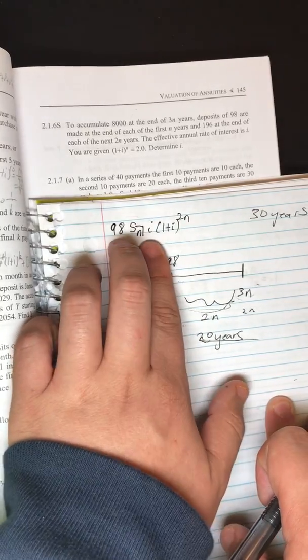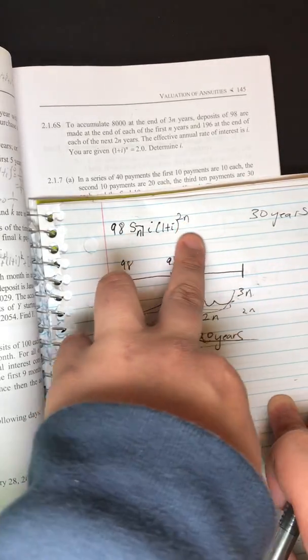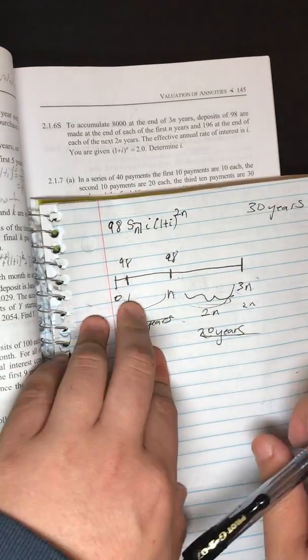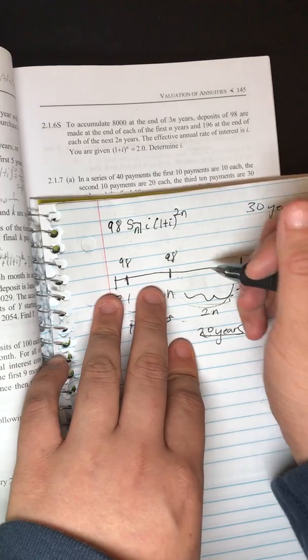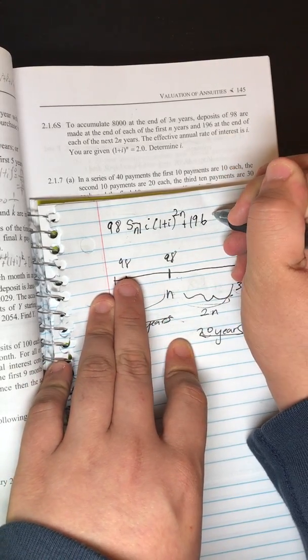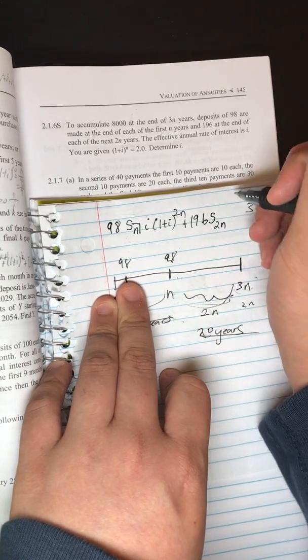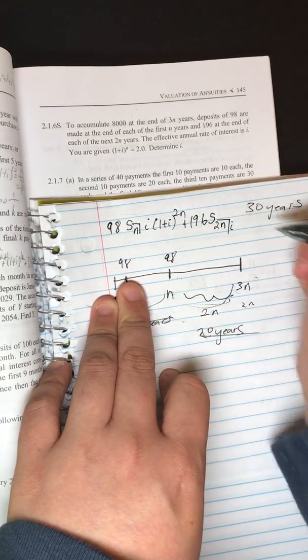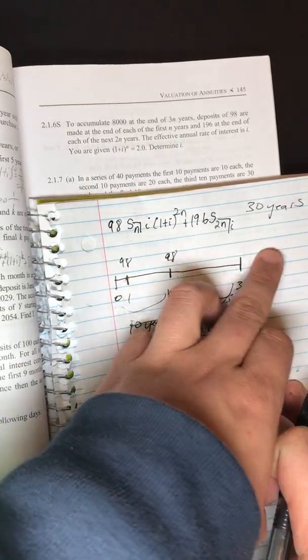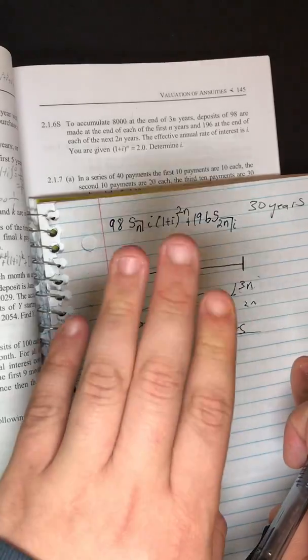We're just wanting the value of this and how much it accumulates to after 2n years. Okay, and then we have that 196 has an annuity of 2n years with just i. And this one doesn't need an accumulated value because it already reaches 3n.